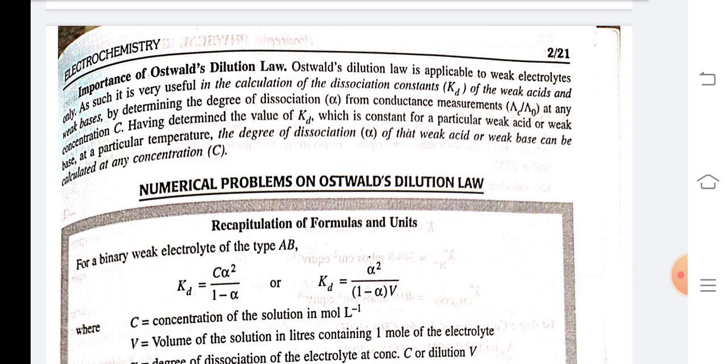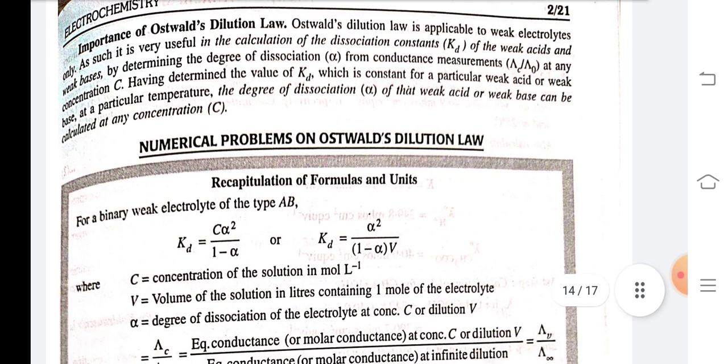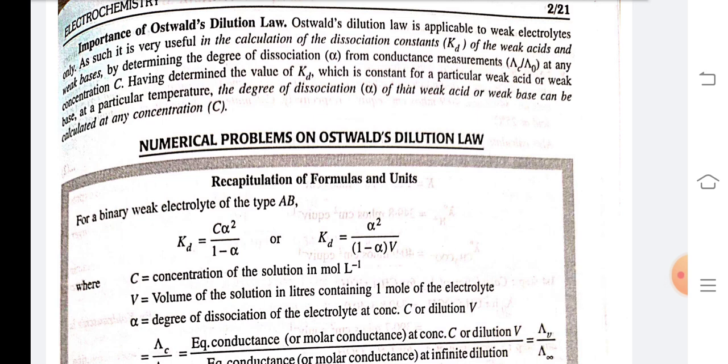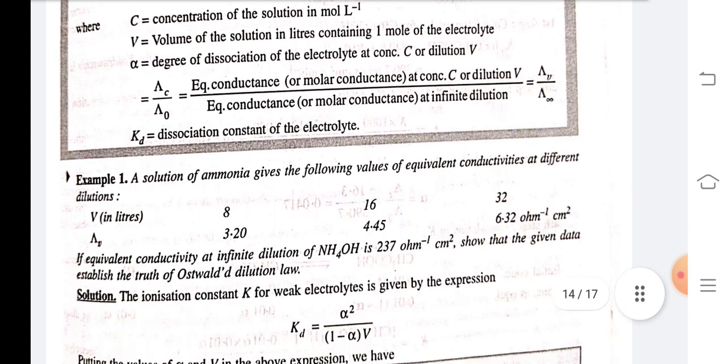Importance of Ostwald's dilution law. Ostwald's dilution law is applicable to weak electrolytes only. As such, it is very useful in the calculation of the dissociation constant Kd of the weak acids and weak bases by determining the degree of dissociation alpha from conductance measurement, alpha equal to lambda C by lambda naught, at any concentration C. Having determined the value of Kd, which is the constant for a particular weak acid or weak base at a particular temperature, the degree of dissociation alpha of that weak acid or weak base can be calculated at any concentration.